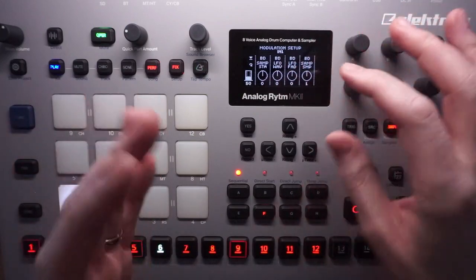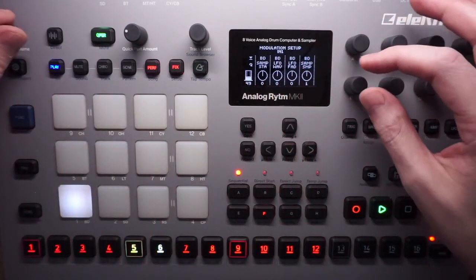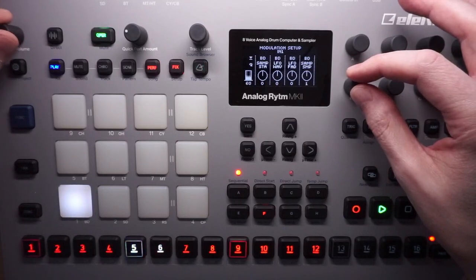As you're reducing the start time, you're making the sample smaller. So let me just show you, because it's probably going to make more sense.